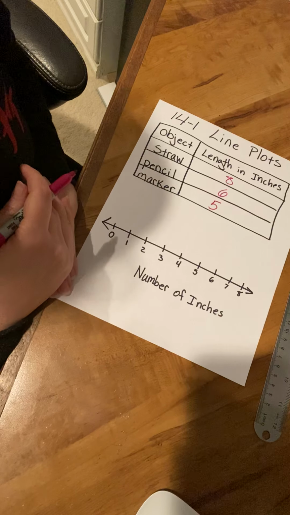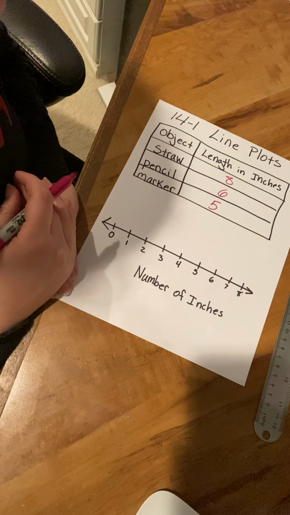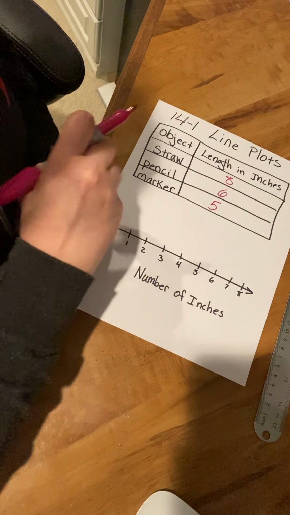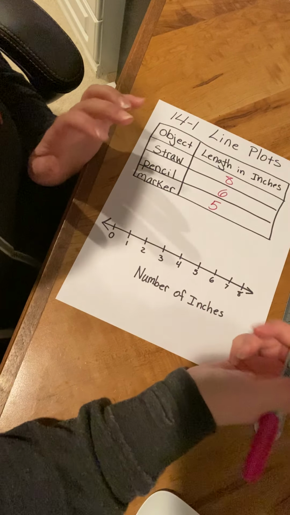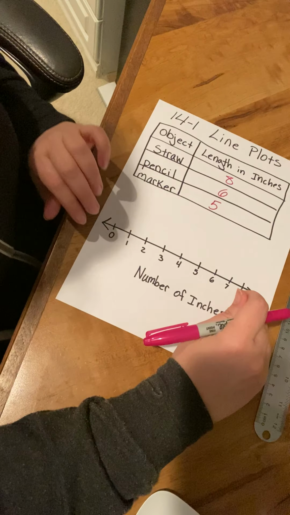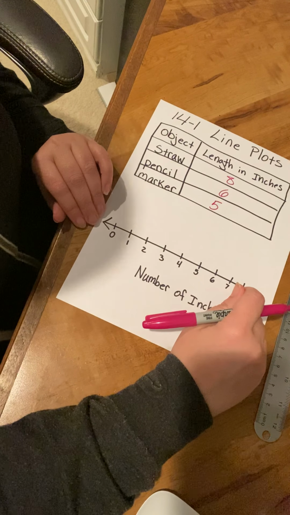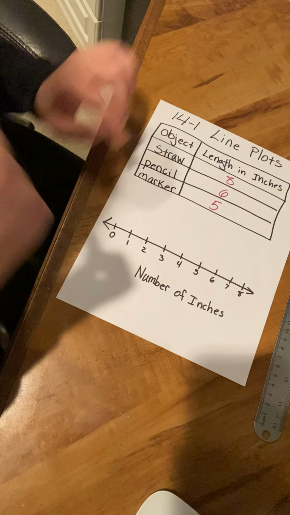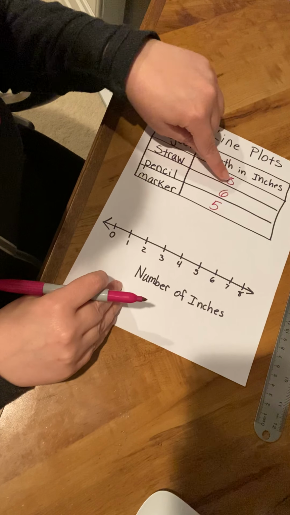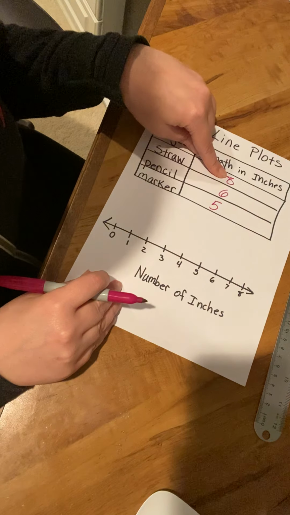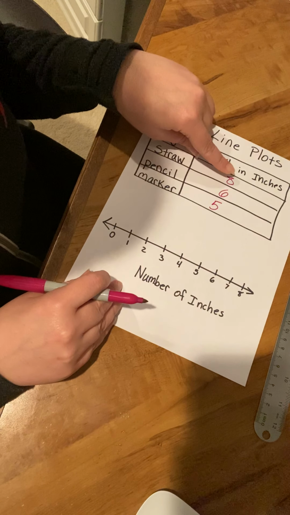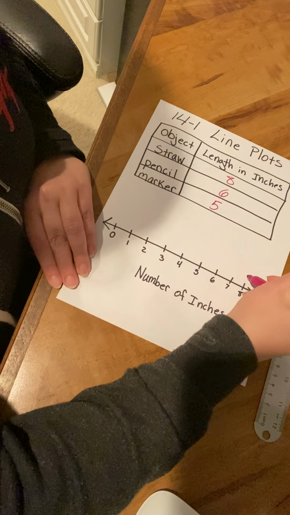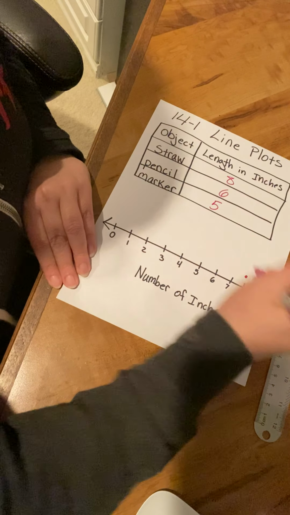So the next thing that I want to do is plot these numbers on a line. It almost looks like an open number line, right? But we're going to be plotting some numbers, and plot just means that's where I'm going to put my number. So I'm going to start with the straw. How many inches did I say my straw was? 8 inches. So I'm going to go over here to the 8, and I'm just going to put a little dot.